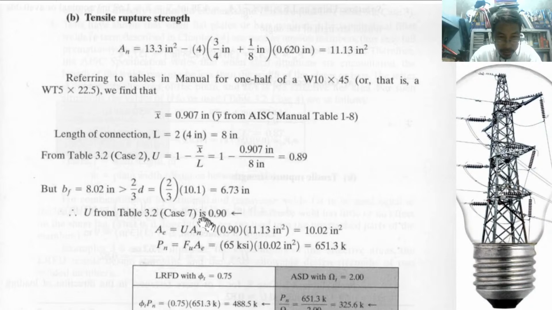So we can use 0.9. Therefore, we can just substitute it in our equation. The effective area is equal to U times net area. Therefore, we can solve this.